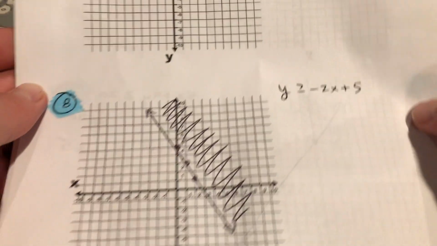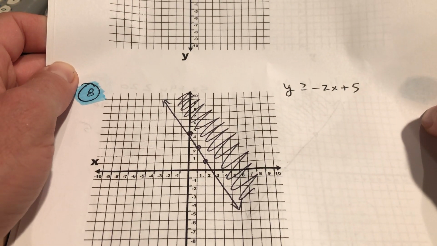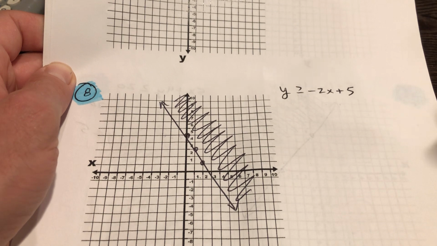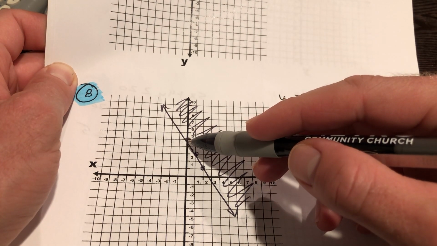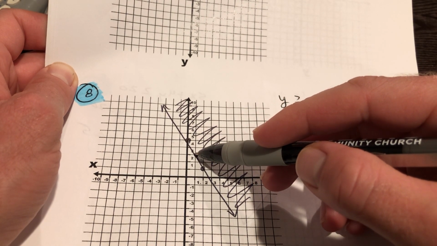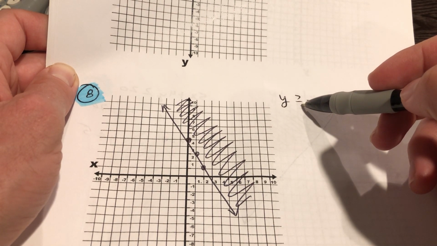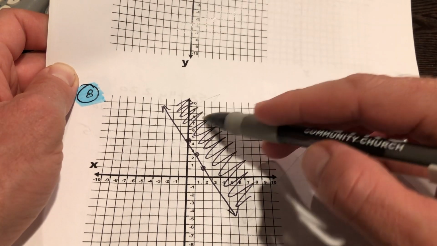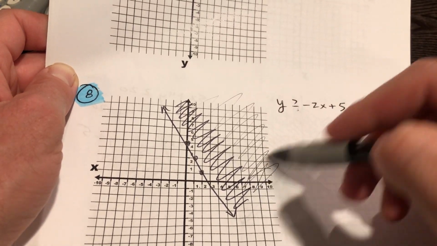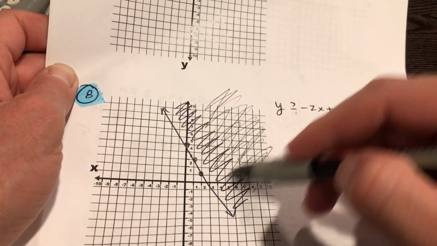All right. I did 7 with you in class. 7 and 8 should hopefully be on the easy side. On 8, we have a y-intercept of 5. Then the slope is negative 2 over 1, so down 2, 1 to the right. Down 2, 1 to the right. That's a solid line, greater than or equal to. Greater than or equal to means I'm going to shade above.